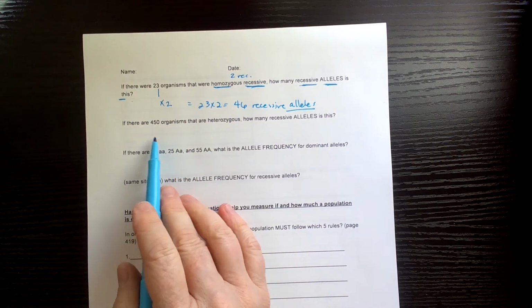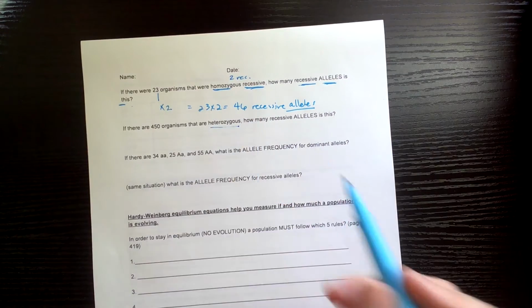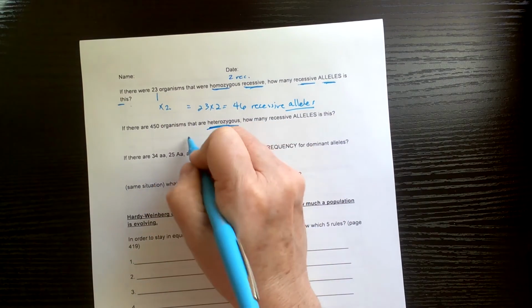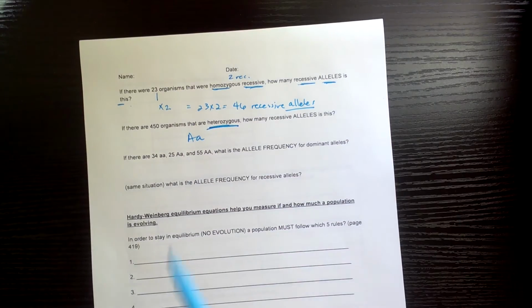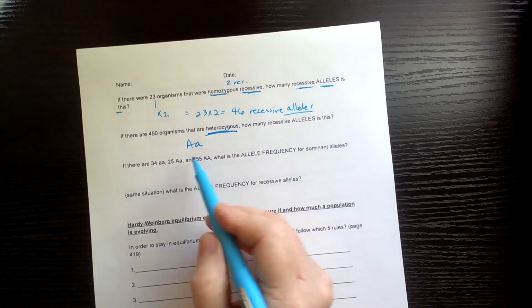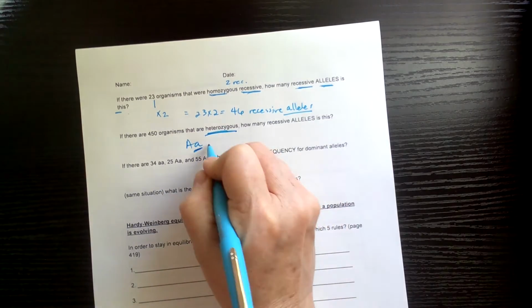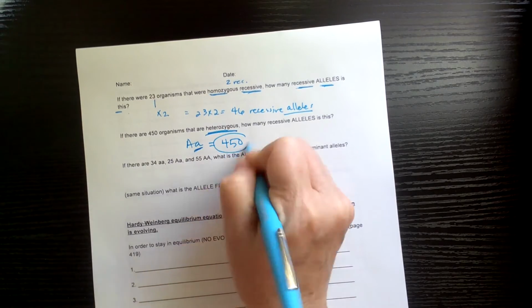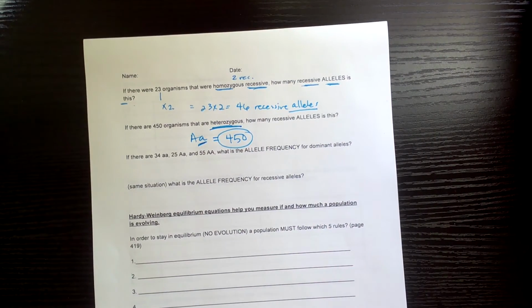All right, if there are 450 organisms that are heterozygous, so if they're heterozygous, they have a big A and a little a. So it's a total of 900 alleles, but only half of them are recessive. So it ends up being 450 recessive alleles.